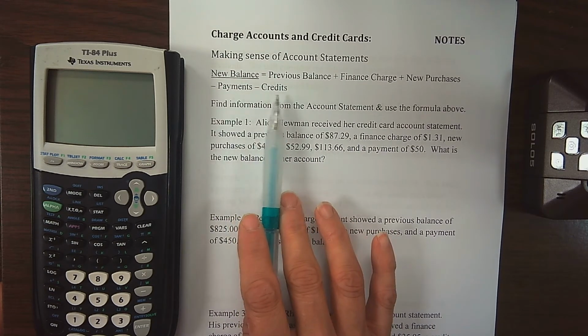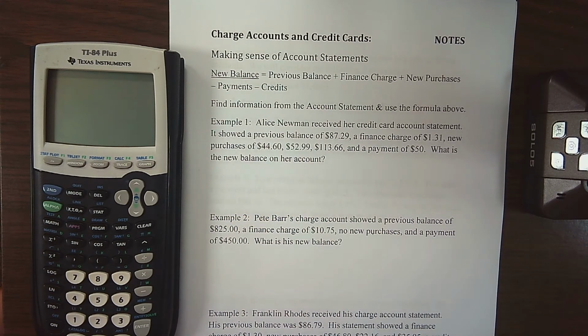Now, what are credits here? Credits are, for example, when we purchase something and then it would normally add to our account balance, but we return it. And so by returning it, then again, they take away from the balance of what we would owe. So that's an example of a credit.